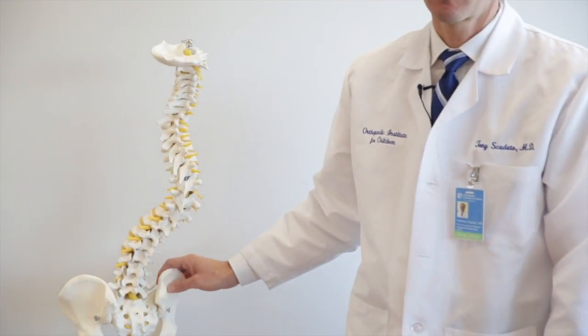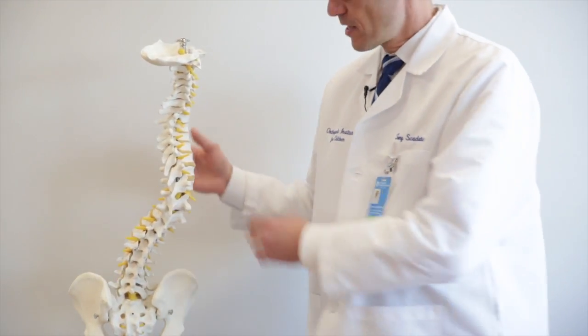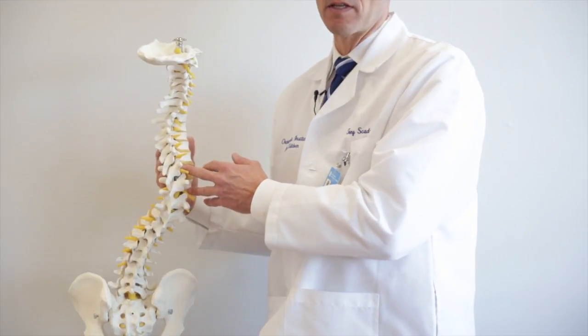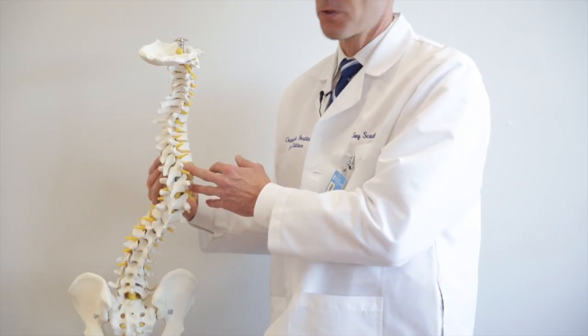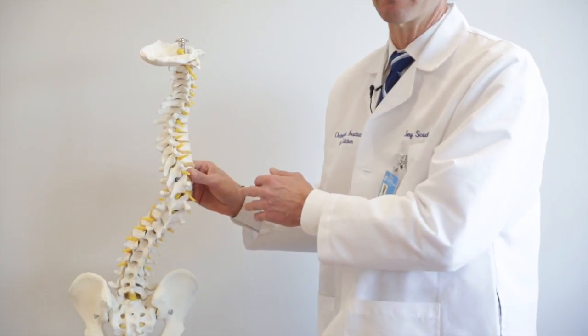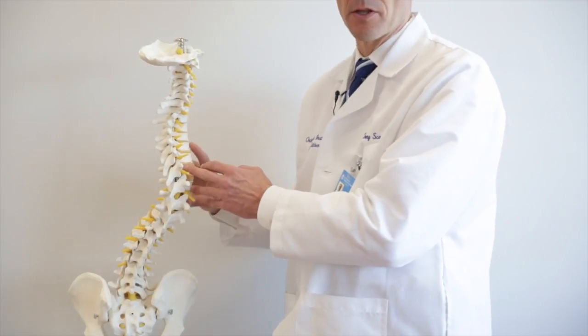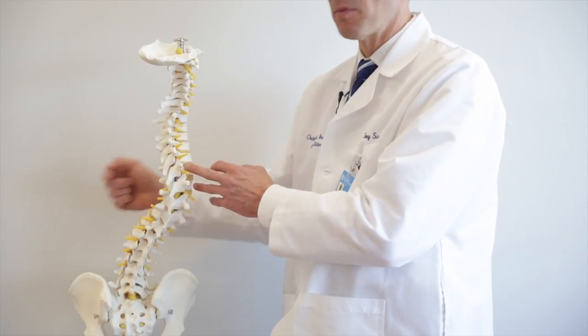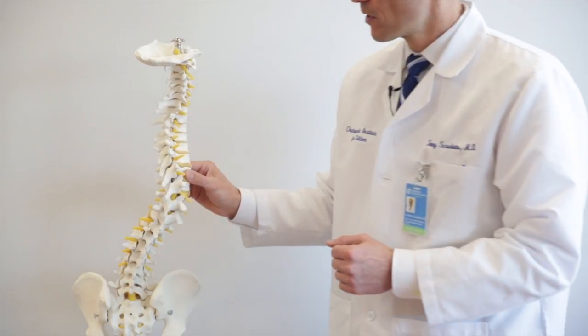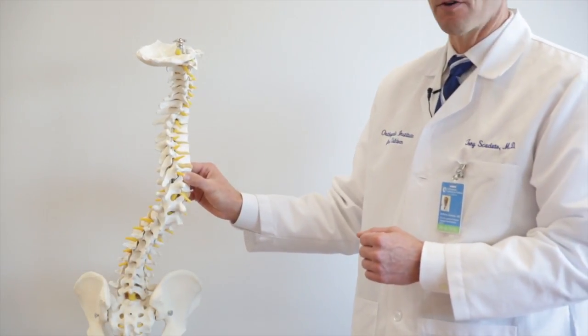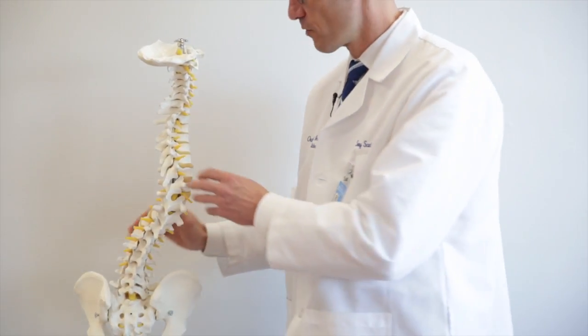And it usually goes to the right? So the typical curve pattern for scoliosis is a curvature to the right, at least in the thoracic spine, and a left lumbar curve.